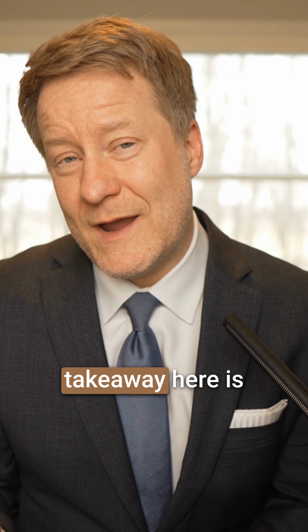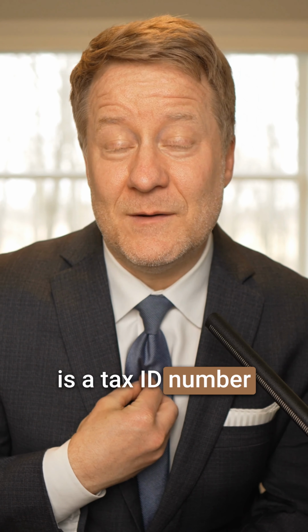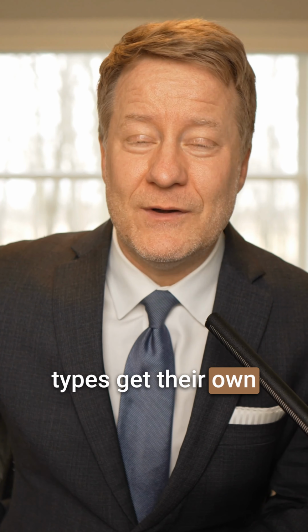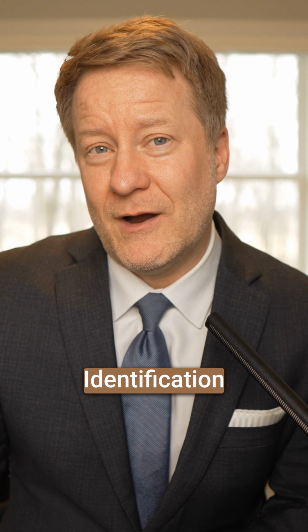So the big takeaway here is understanding that a social security number is a tax ID number for an individual. Corporations, LLCs, and other business types get their own tax ID number. That's called an EIN, which stands for Employer Identification Number.